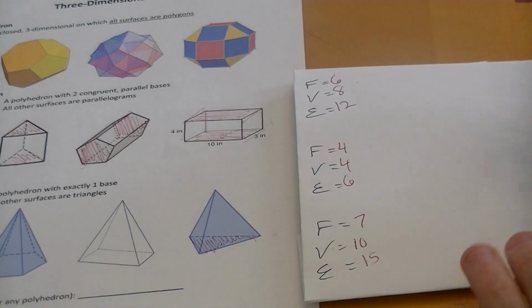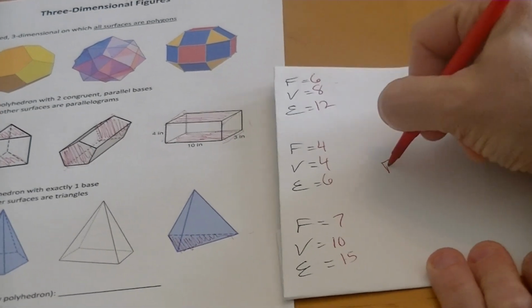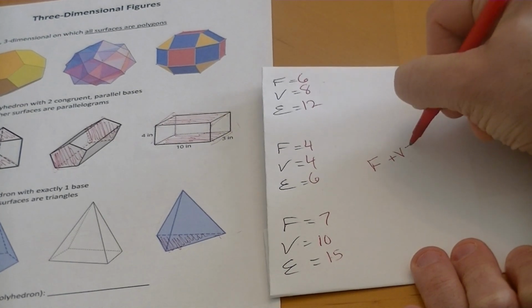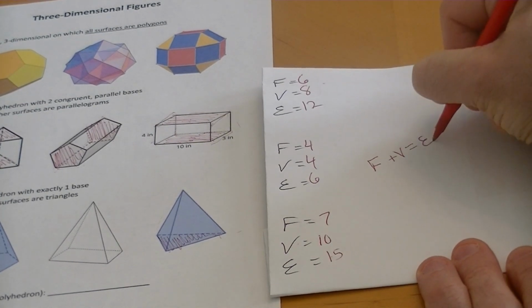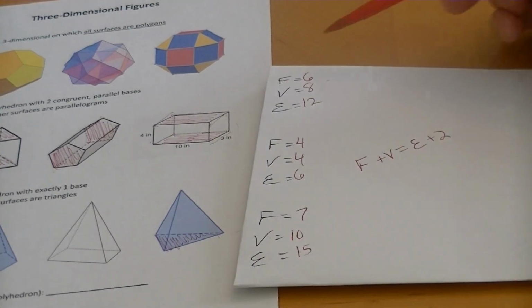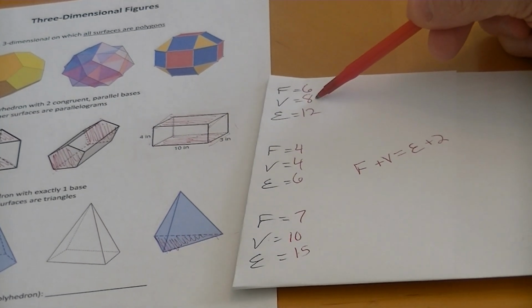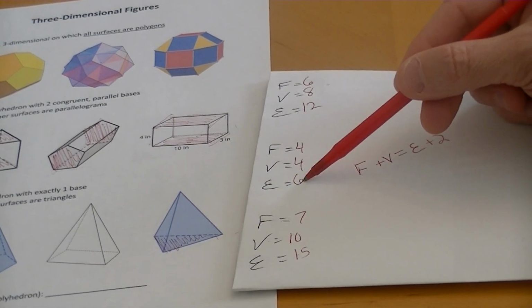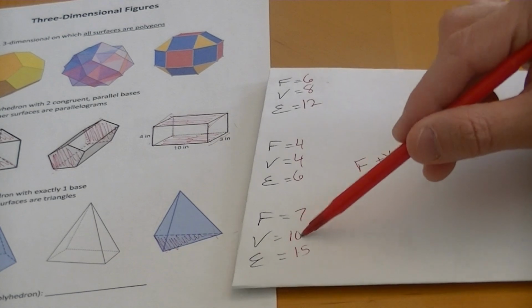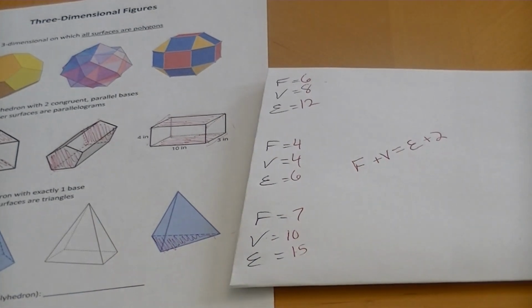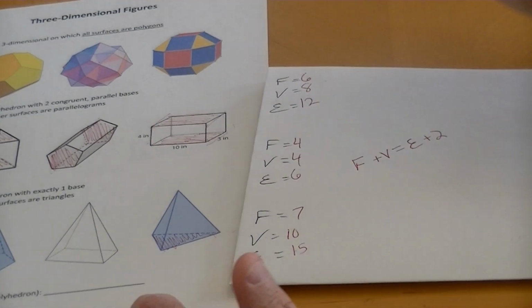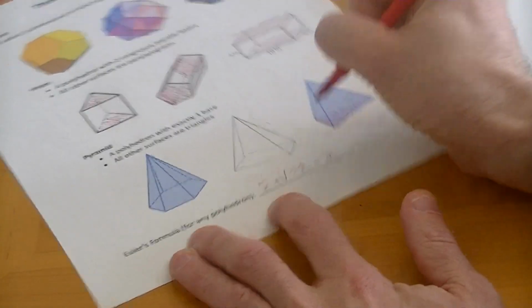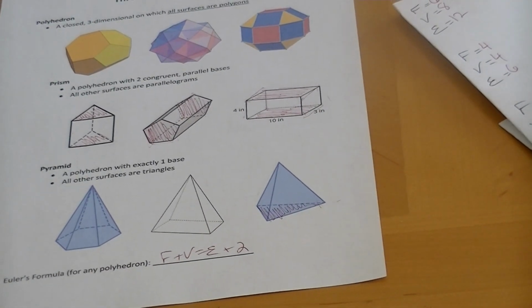And the pattern is, on any polyhedron, the number of faces plus the number of vertices is always equal to the number of edges plus 2. 6 plus 8 is 14, that's equal to 12 plus 2, 14. 4 plus 4 is 8, it's equal to 6 plus 2 is 8. 17 is equal to 15 plus 2. So that's just called Euler's formula. Faces plus vertices equals edges plus 2 for any kind of polyhedron.